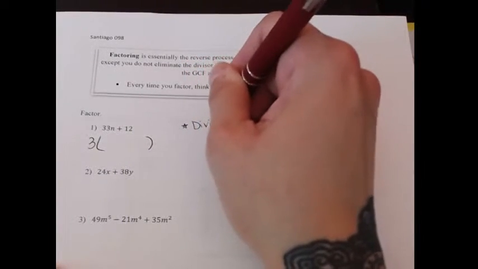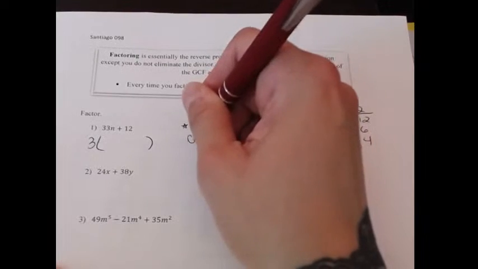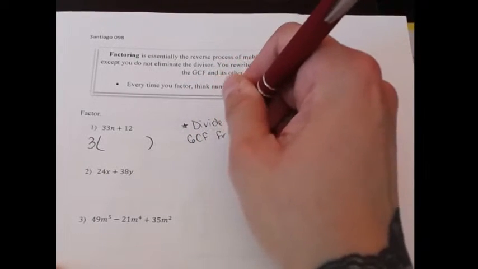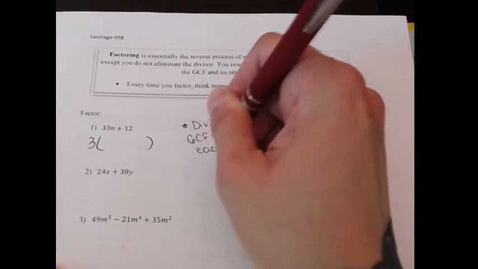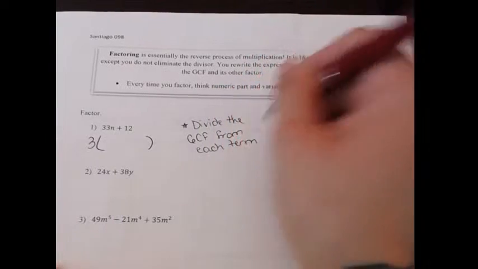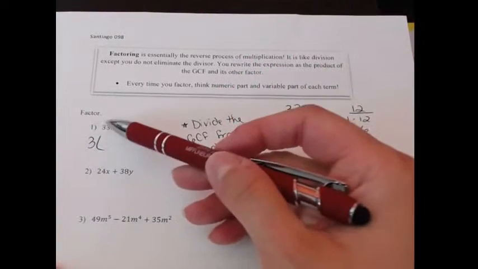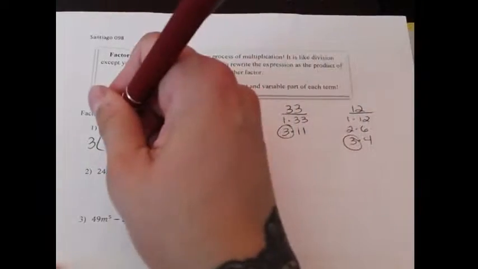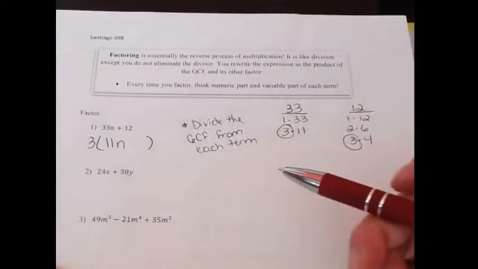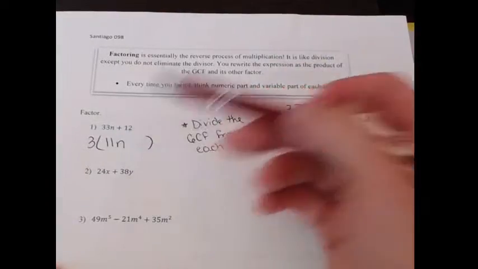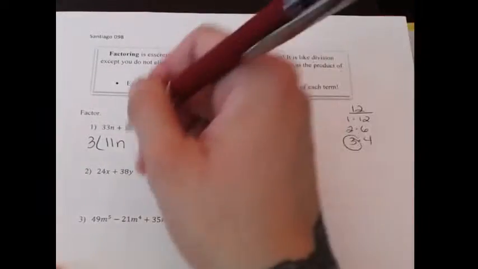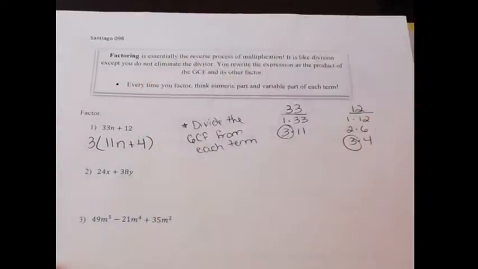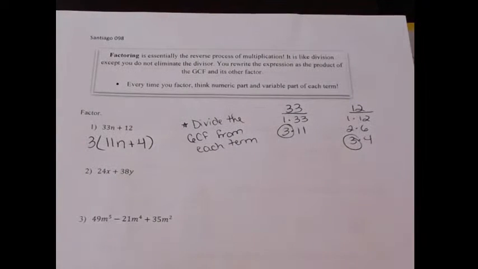Divide the GCF from each term. So 3 into 33n, or 33n divided by 3, is 11n. And then 3 into 12, or 12 divided by 3, is a positive 4. And that is how you write your factored form.